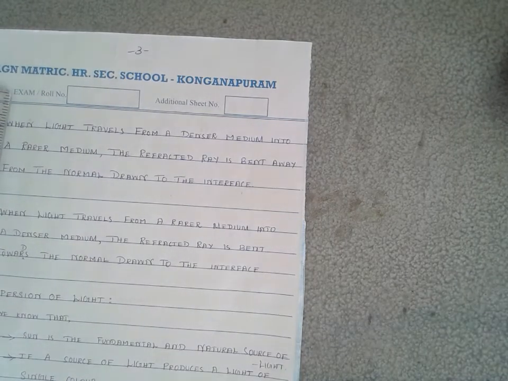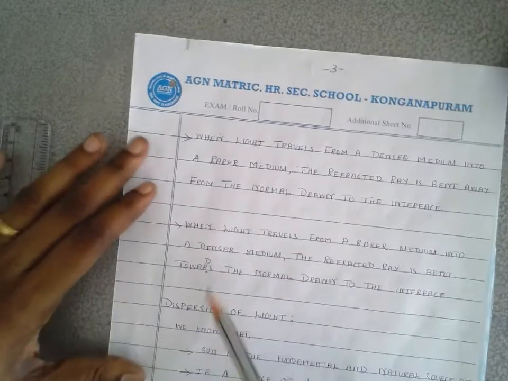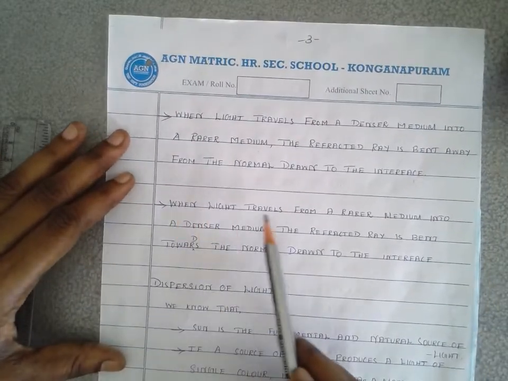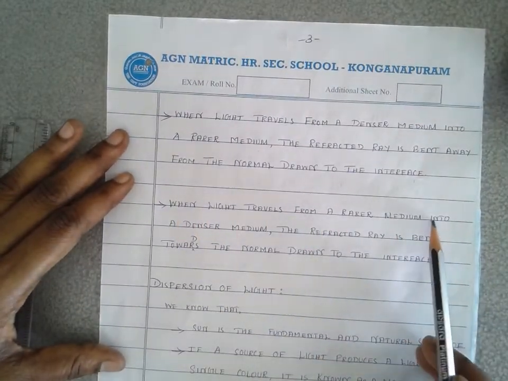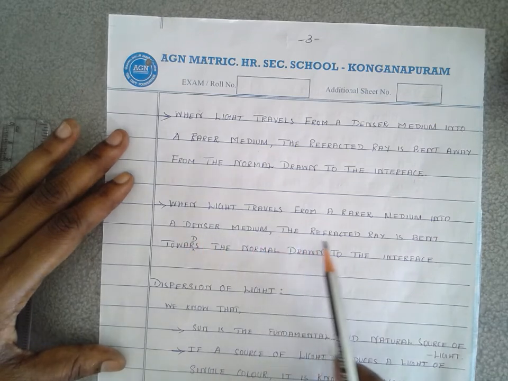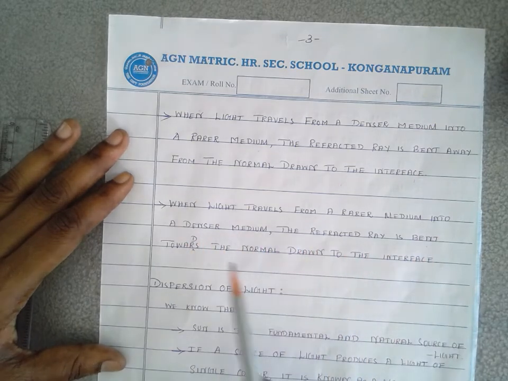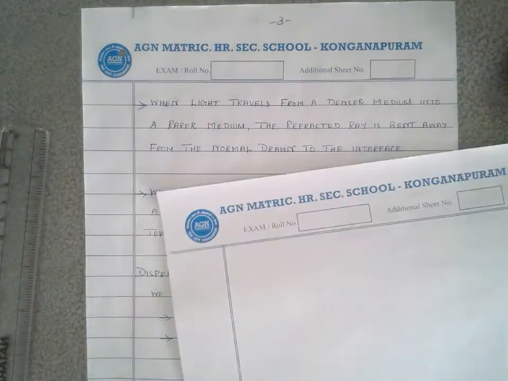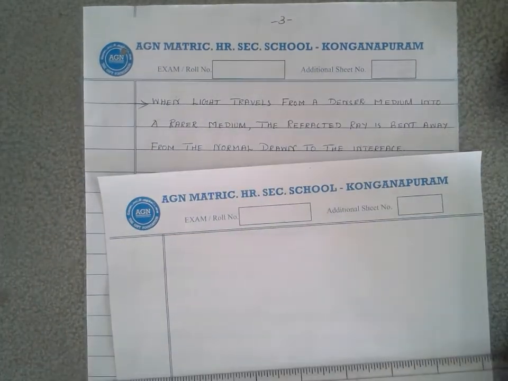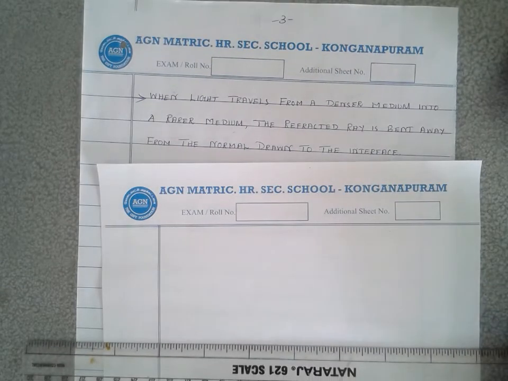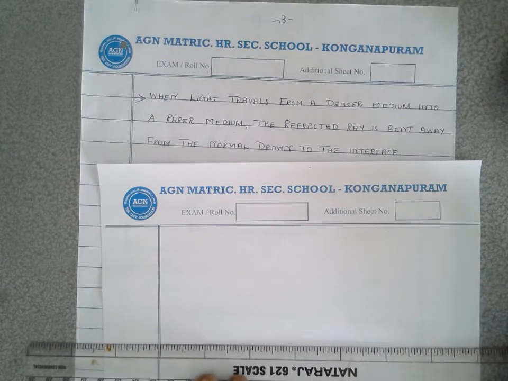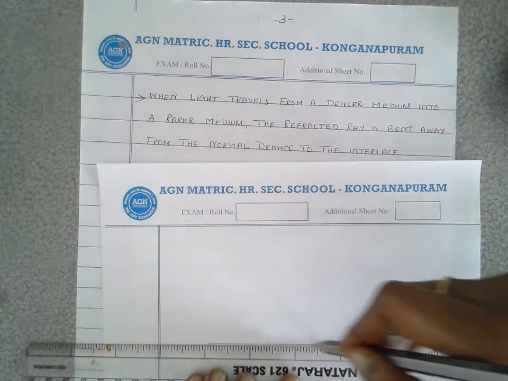At the same time, when light travels from a rarer medium into a denser medium, the refracted ray is bent towards the normal drawn to the interface. This is also one of the important concepts of refraction. Here also I am going to consider two mediums.